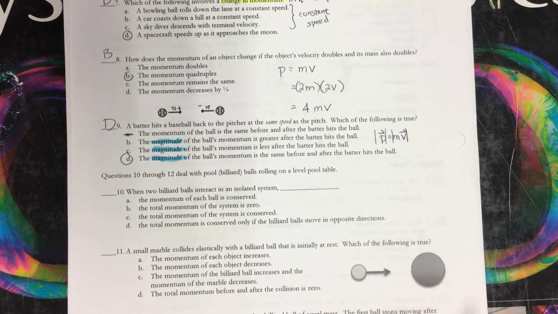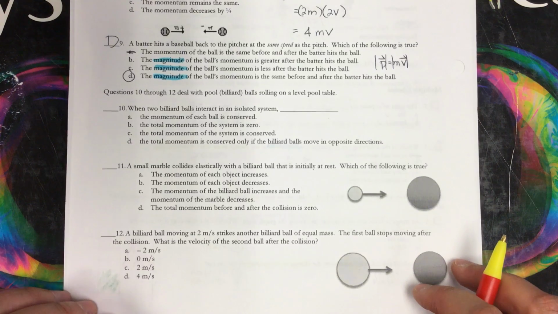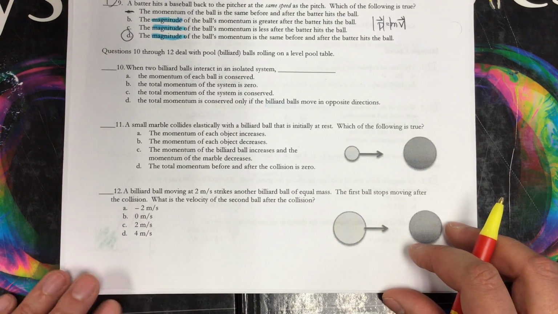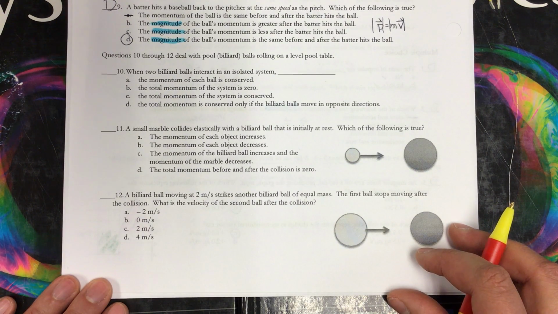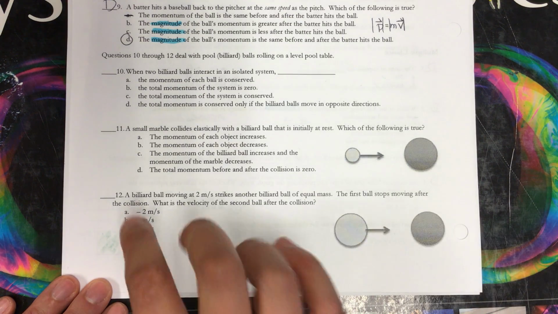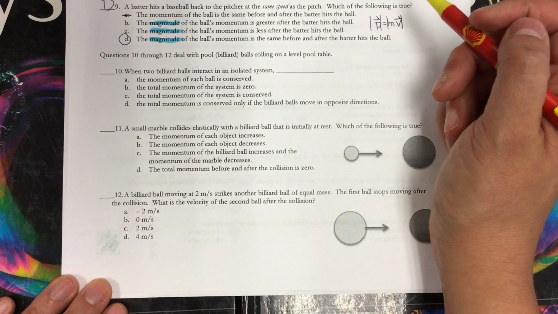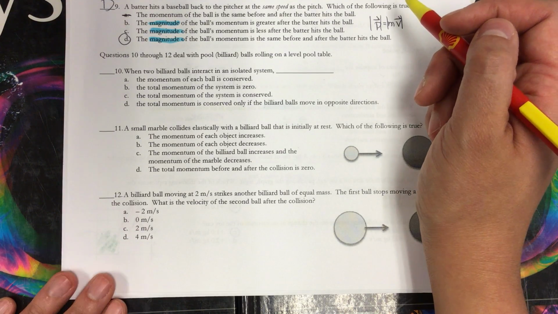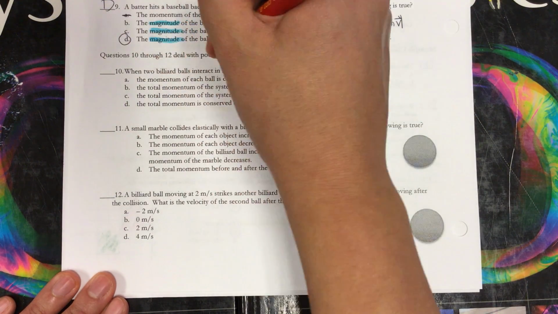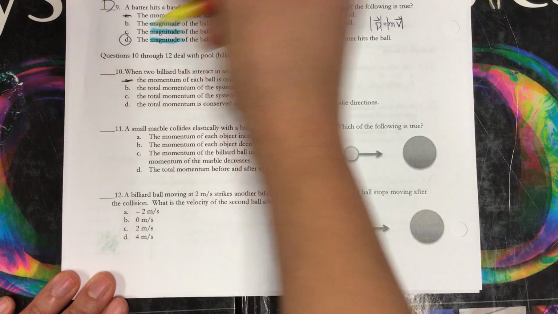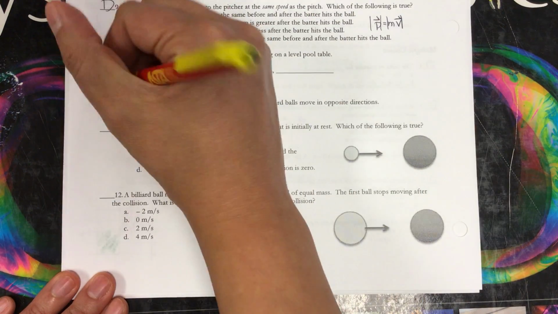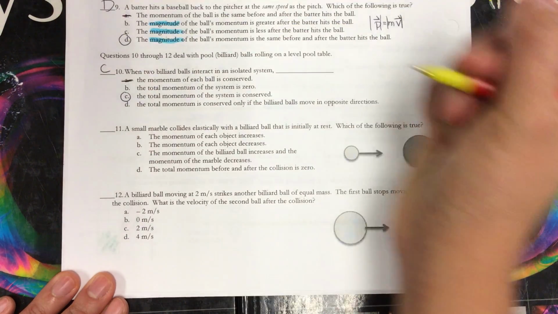So all of questions 10 through 12 deal with this situation over here on the right. We have a billiard ball hitting a billiard ball. This is a kind of trick question. The momentum of each ball is not conserved. Only the total is conserved, so 10 is C.